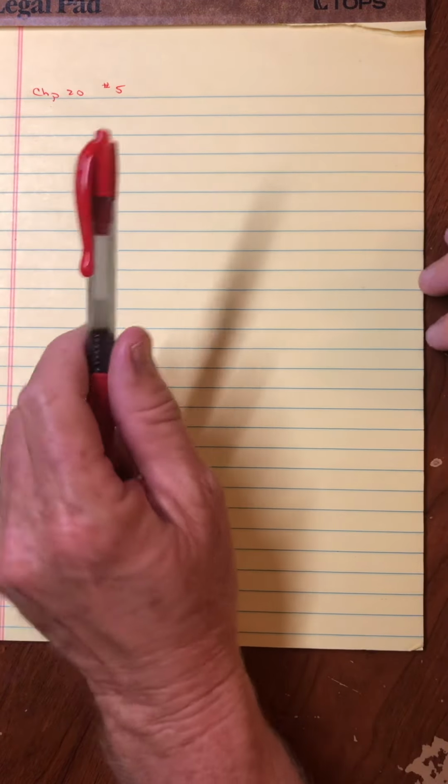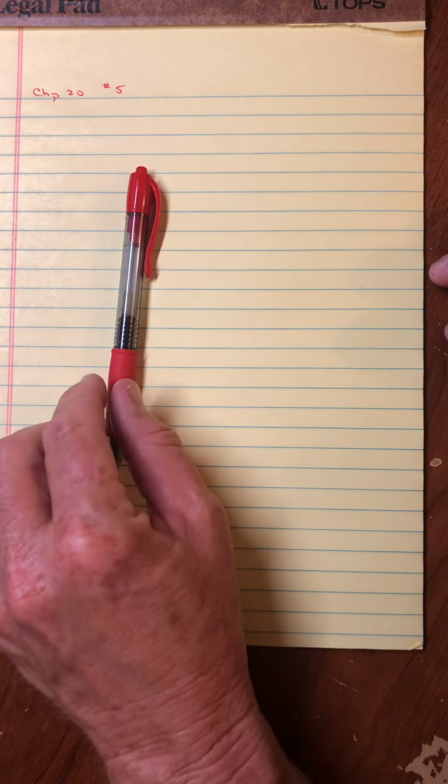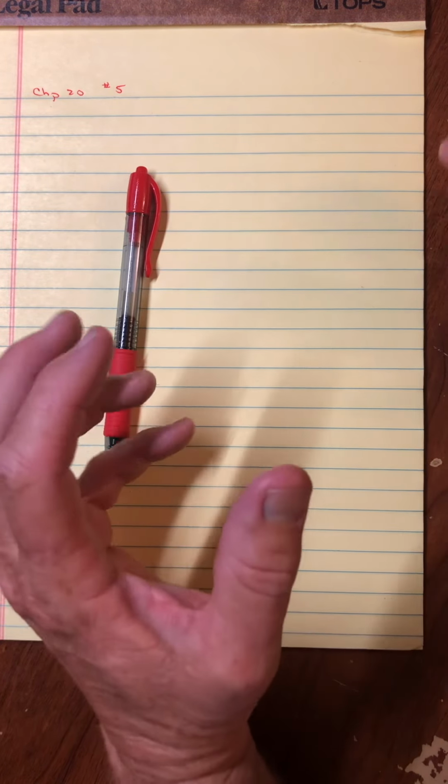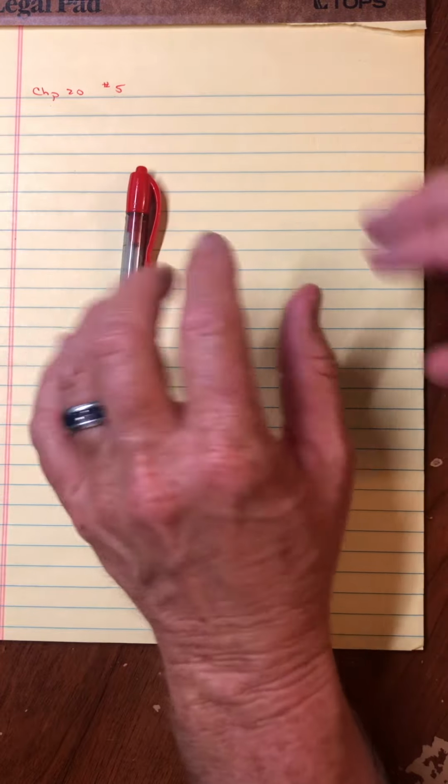All right, let me try another video solution. It's number 5 from chapter 20. It says, what is the total electrical force? And let me just read that carefully. Notice it said electrical force. The harder one is when it says electric field, but this says electric force, all right?